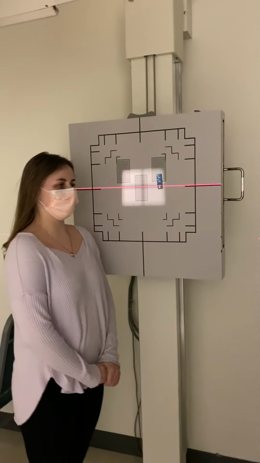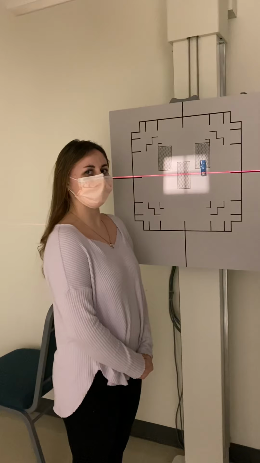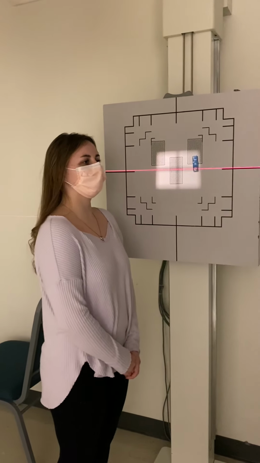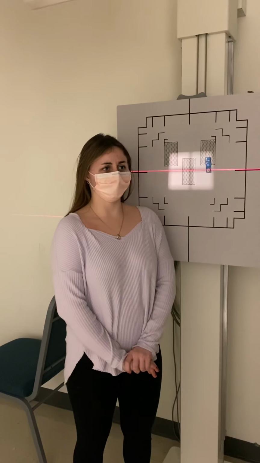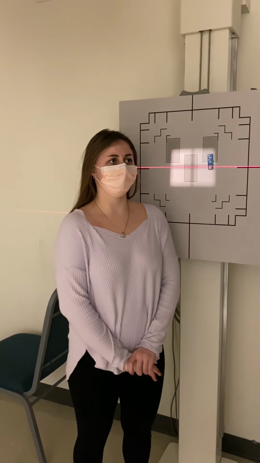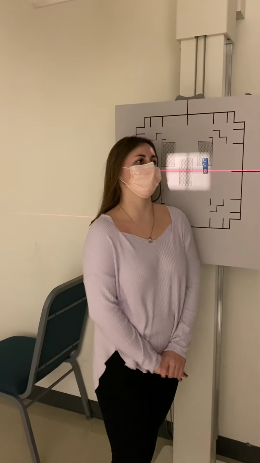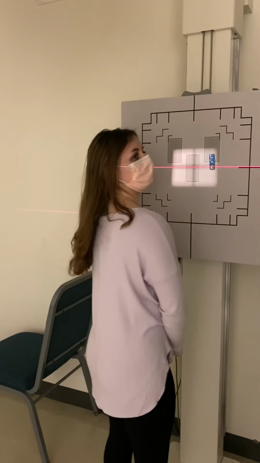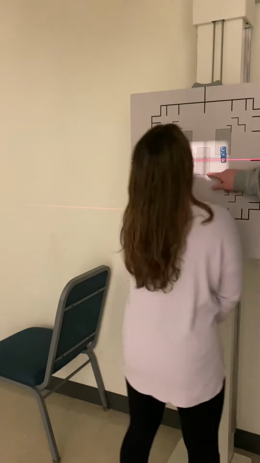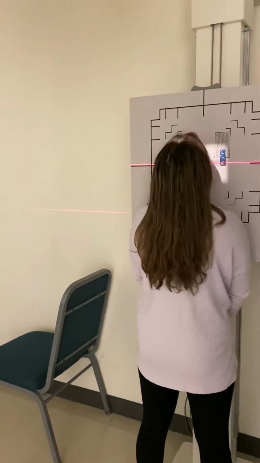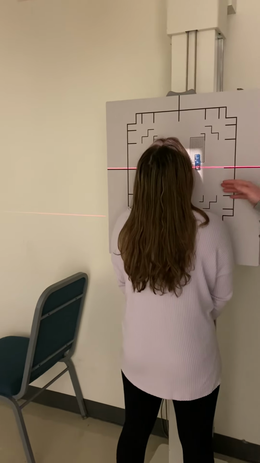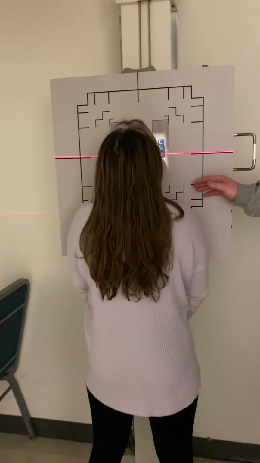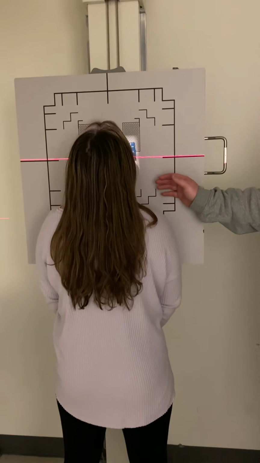And my last projection is the, let's see here, modified Waters. So we're going to have her rest the chin on the board. We're going to make sure her MSP is perpendicular, and we're going to adjust the neck so the OML forms an angle of 50 degrees with the plane of the IR.